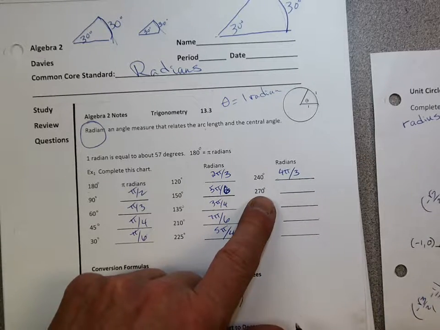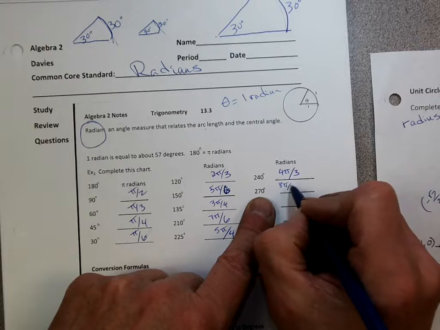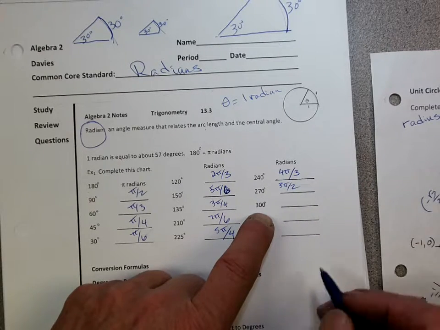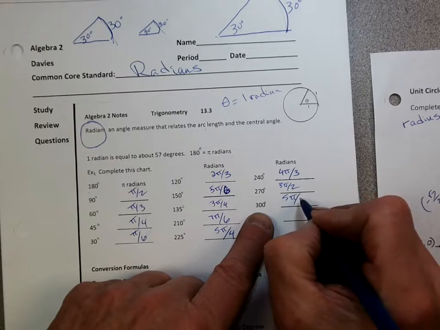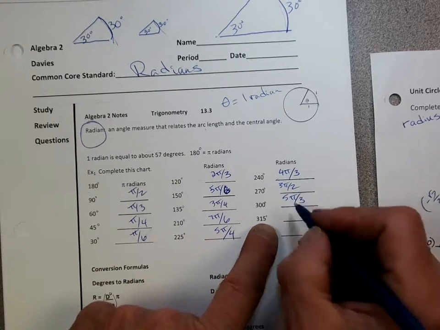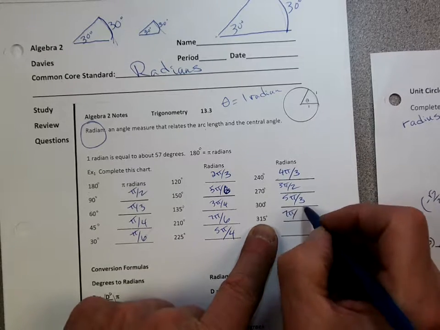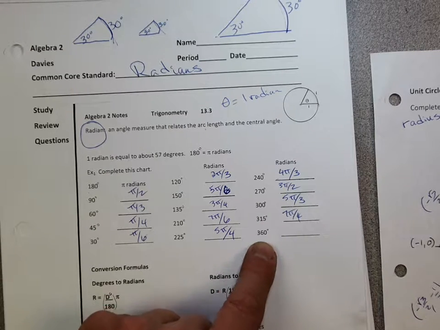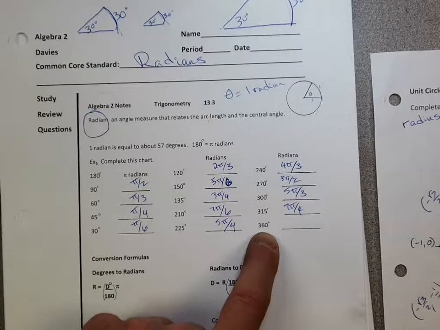270 degrees. 300 degrees. 5 pi over 3. 315 degrees. You're getting used to saying pi instead of p. 360 degrees? What do you think 360 is? 2 pi.